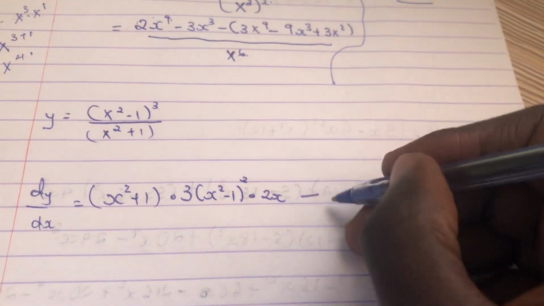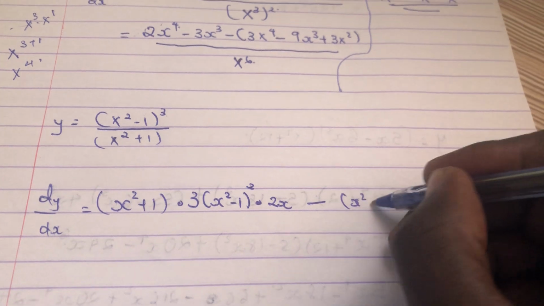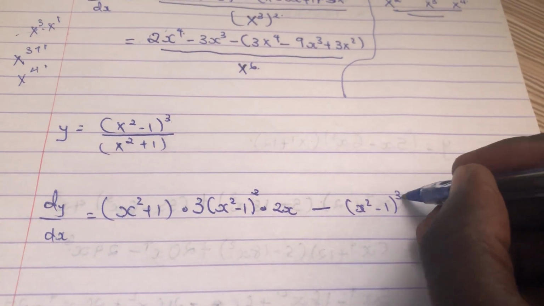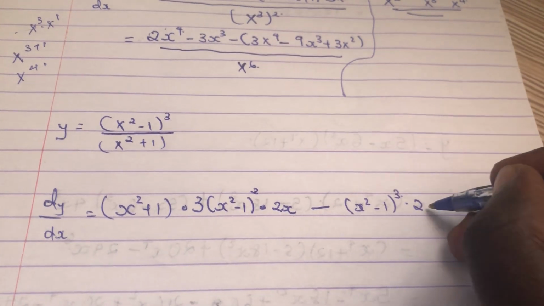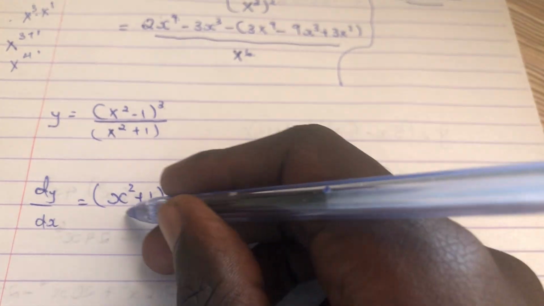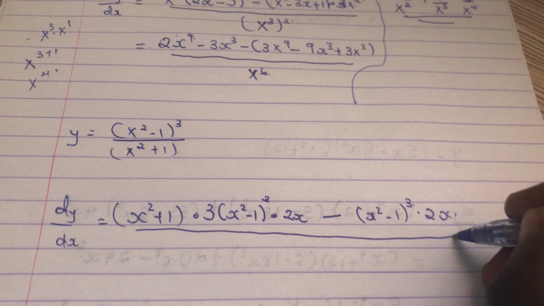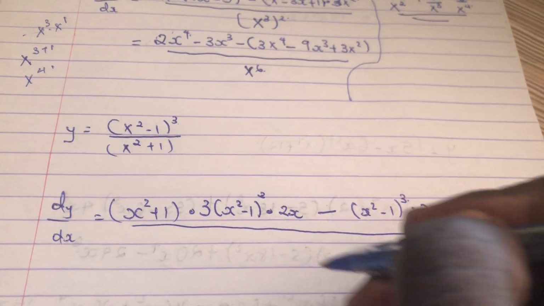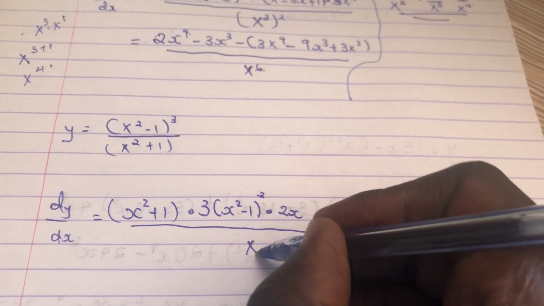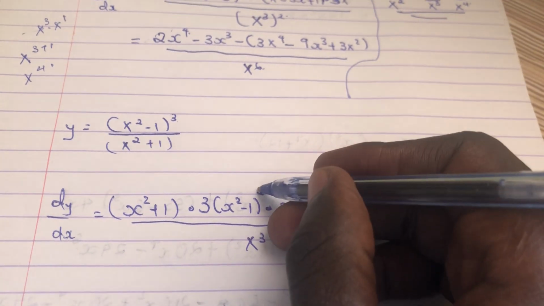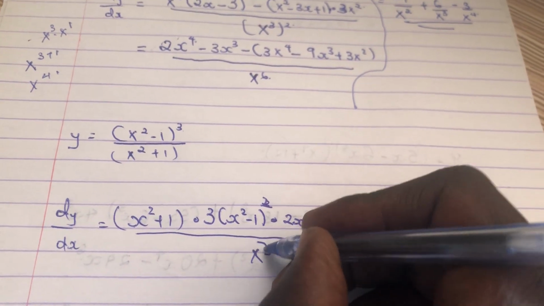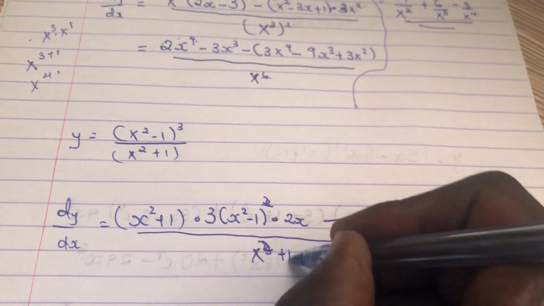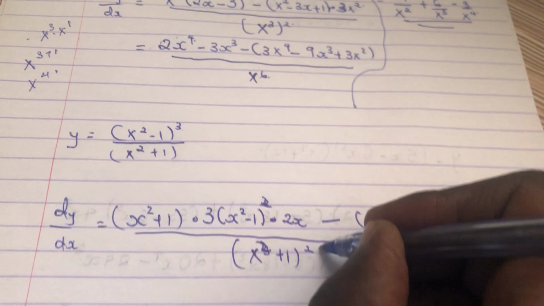Minus now u, which is x squared minus 1, times dv/dx. Differentiate this, you remain with 2x over x squared plus 1 all squared.